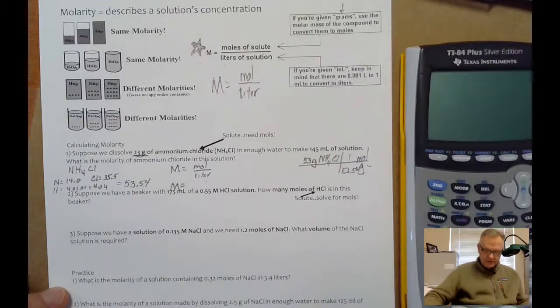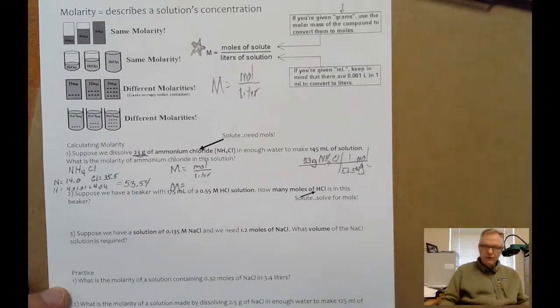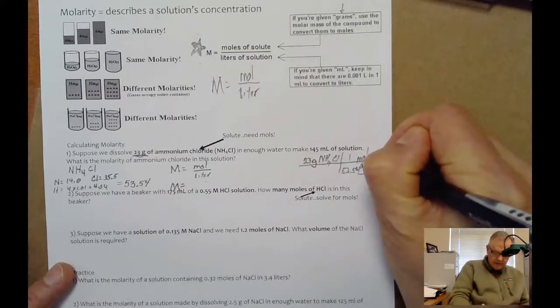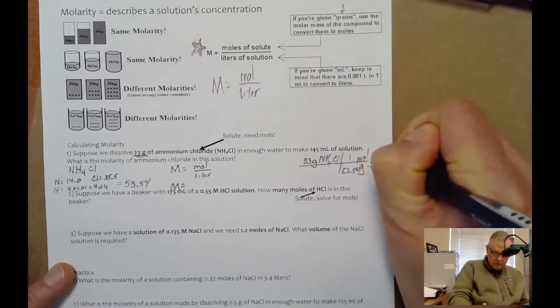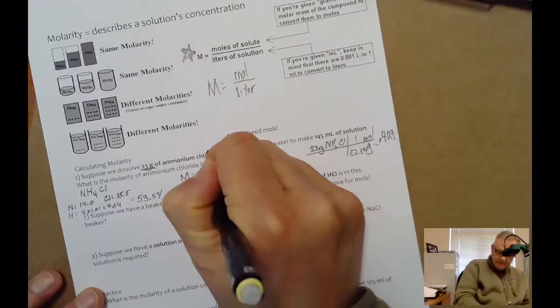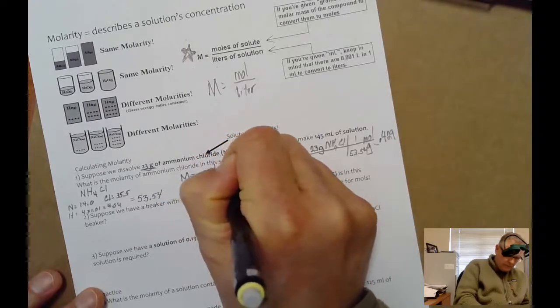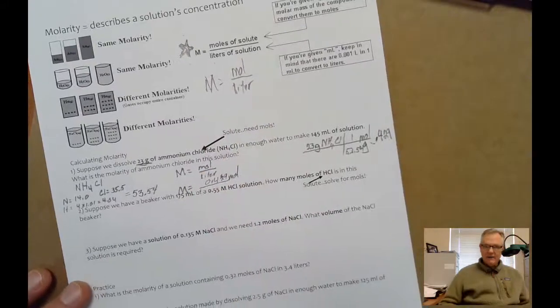So I got 23 divided by 53.54, and I come up with 0.429. So I'm going to come back over here and say 0.429 moles divided by the number of liters.